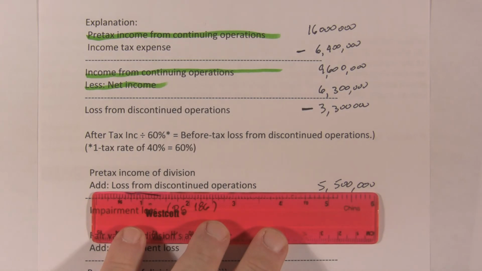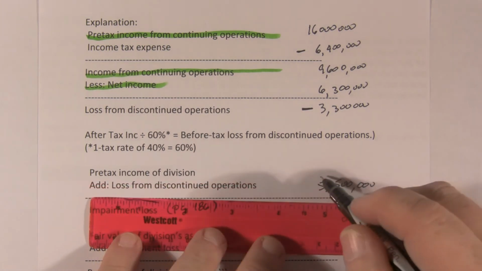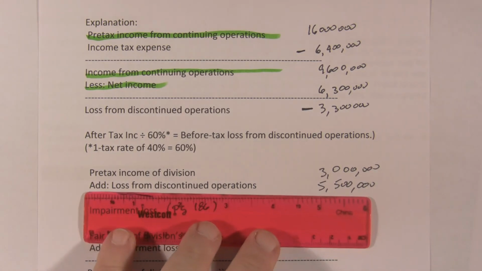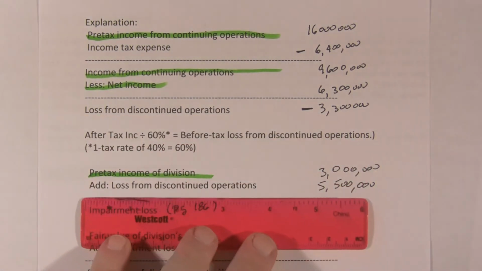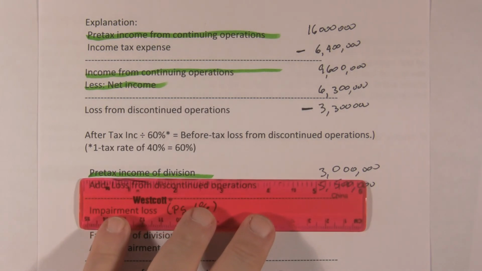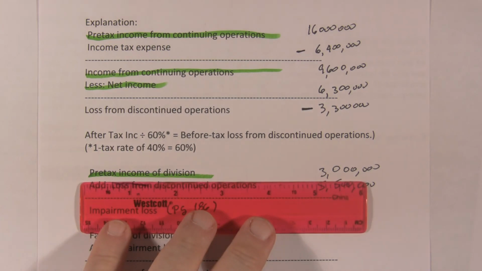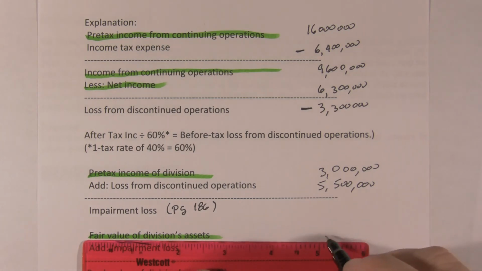So we have the pre-tax income of the division. We're given that. That's 3 million. I'll highlight that. Remember, everything in green they gave us, but you had to do some figuring. And they also told us the fair value of the division's assets. We'll need that piece, and they tell us here it's 13 million. So we'll add that.